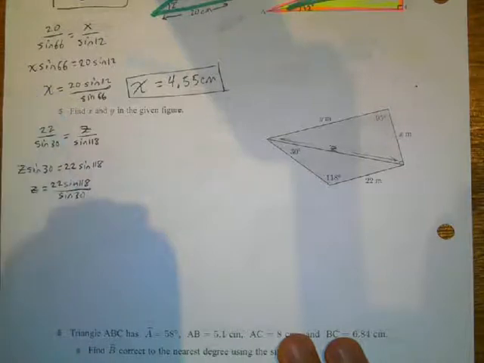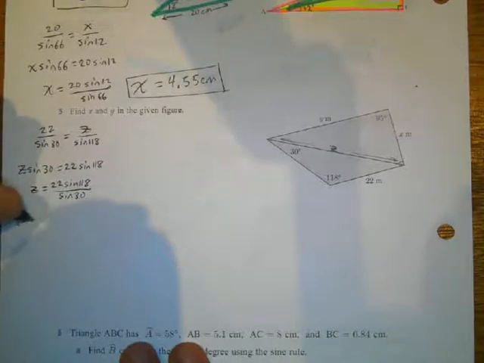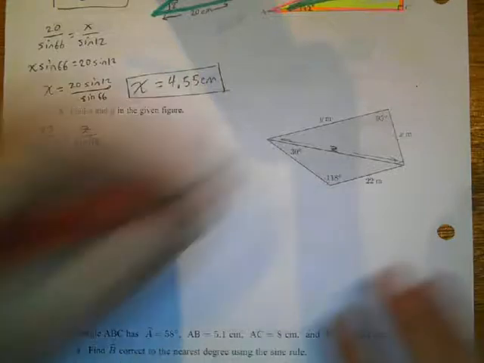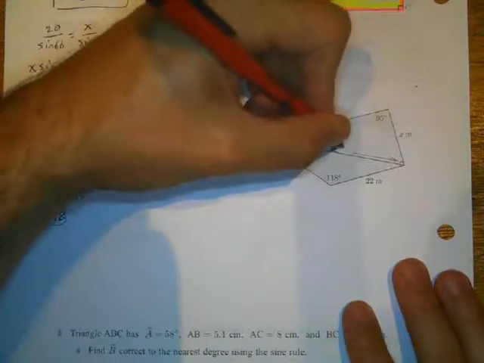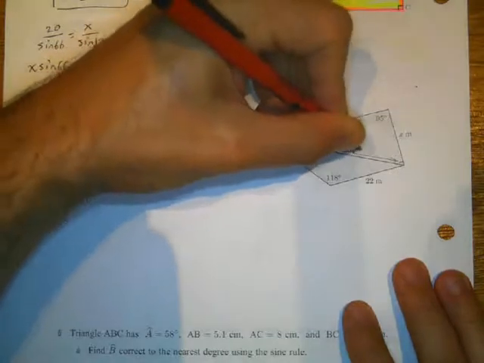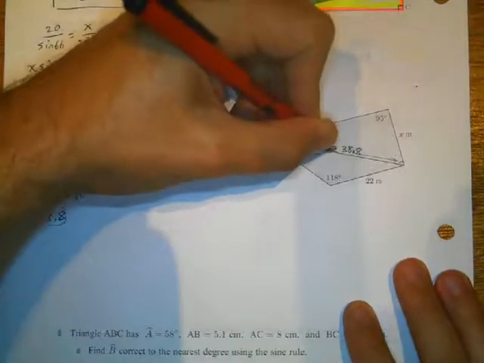I put that into the calculator, and I get z equals 38.8. So I'm going to label this side here 38.8.